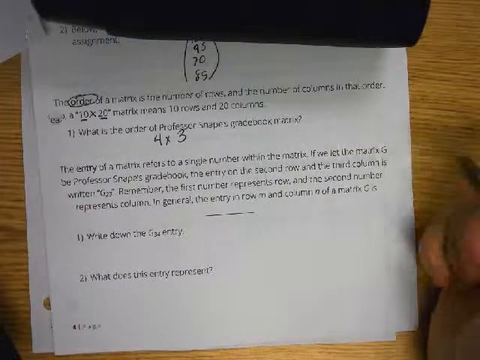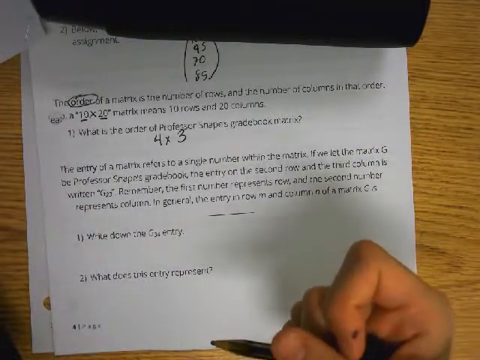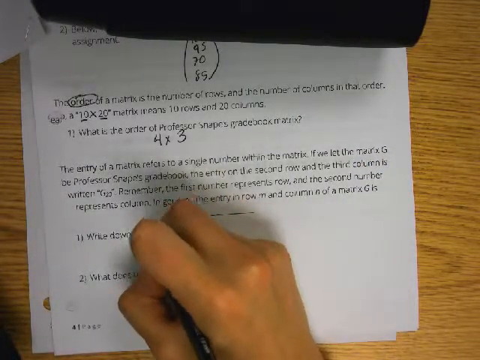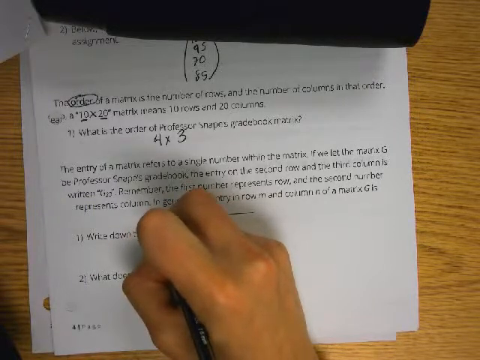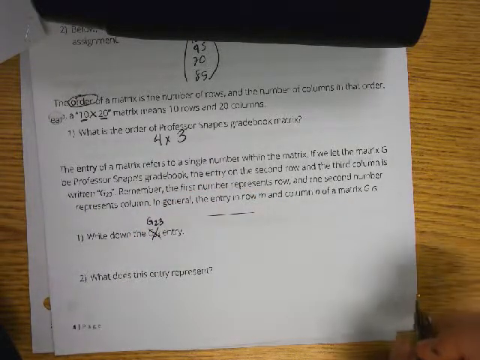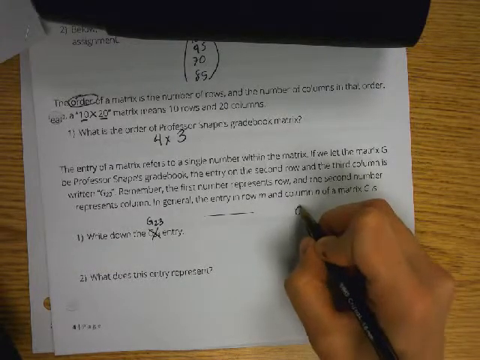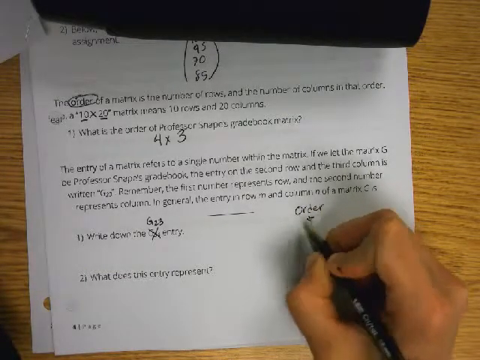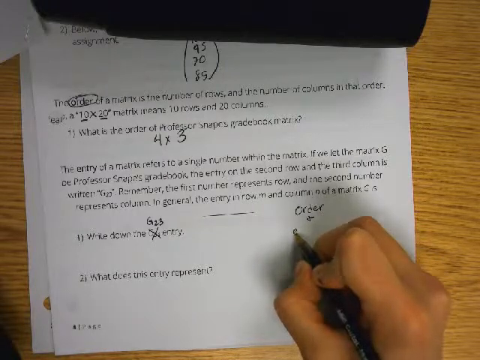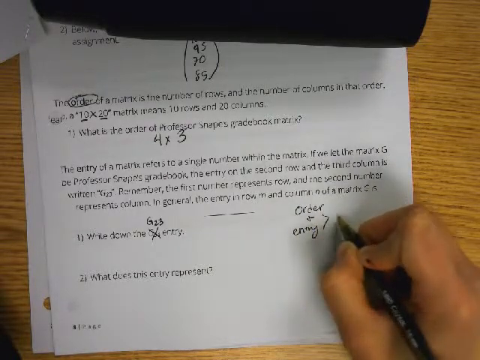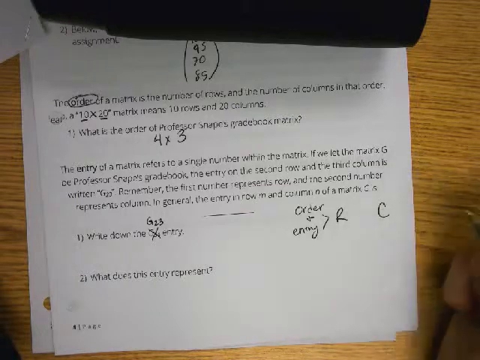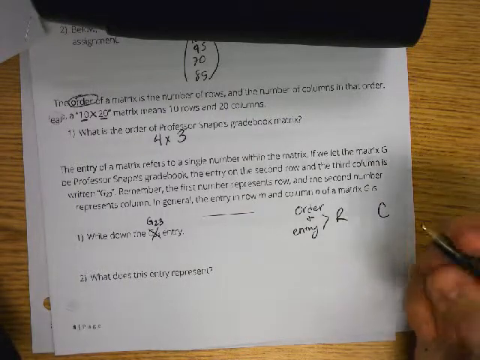Next, we might want to reference individual entries within our matrix. So this is a typo. It should say G23. It's really important, for both the order and whenever we reference an entry, that row comes before column. Row is first and column is second.